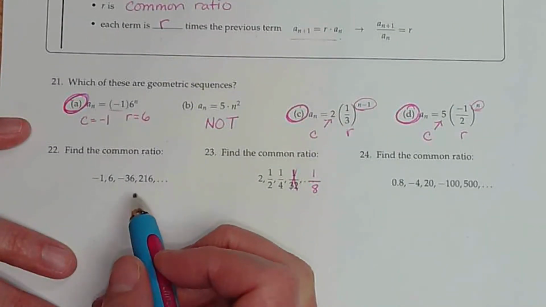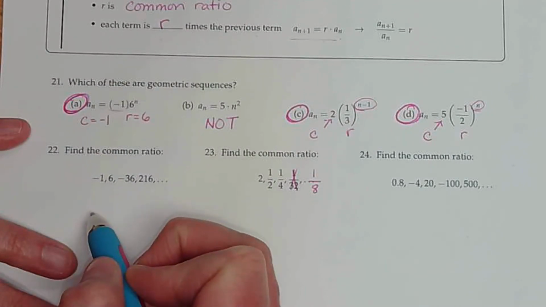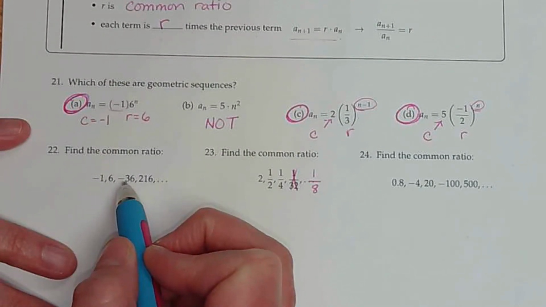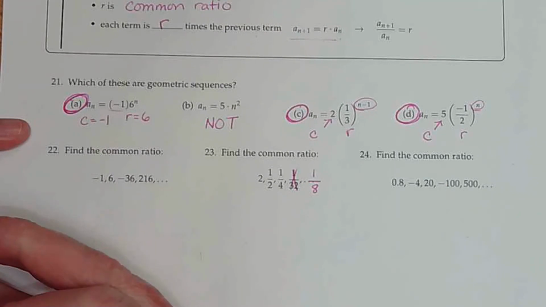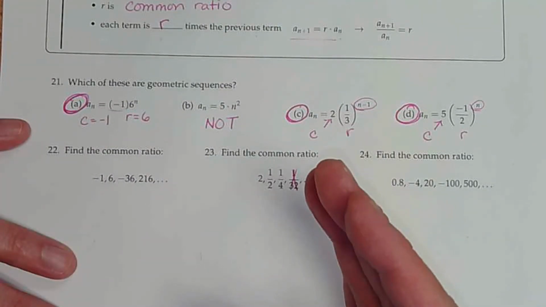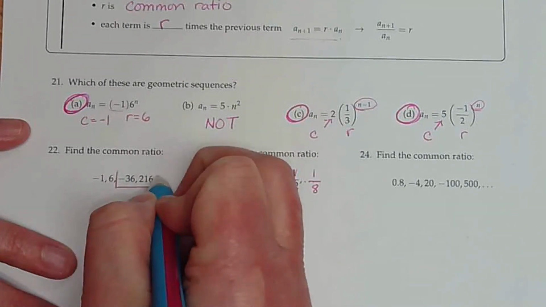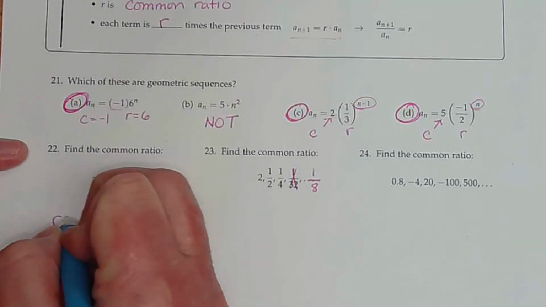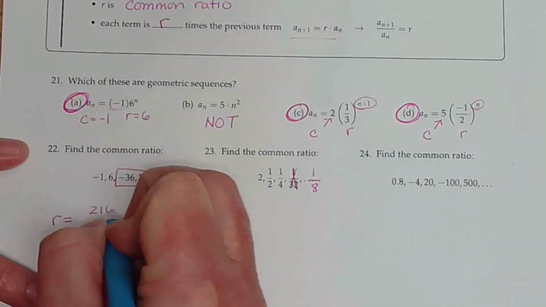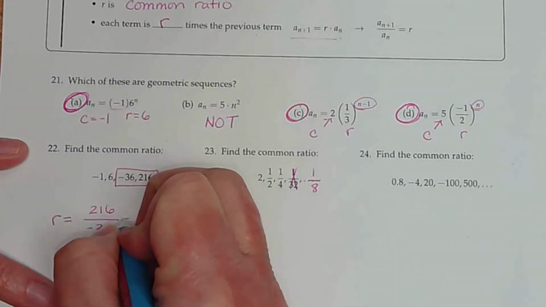I can pick any 2 consecutive terms, so I could use the -1 and the 6, the 6 and the -36, or the -36 and the 216. It doesn't matter as long as they're consecutive terms, and I put the term further in the sequence, the n plus 1 term, over the nth term, the term that comes before it. In this case, I feel like using the 216 and the -36. So r is equal to 216 over -36, and if I pull out my trusty calculator, that comes out to be -6.